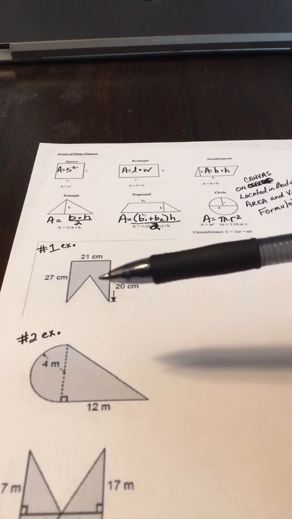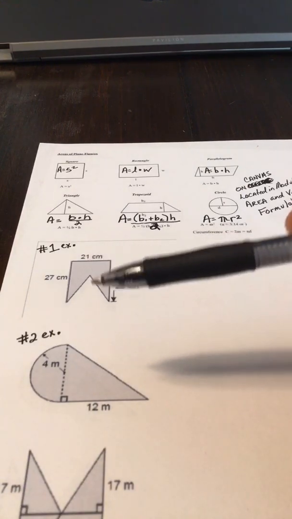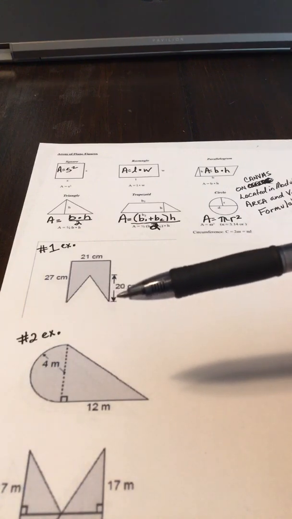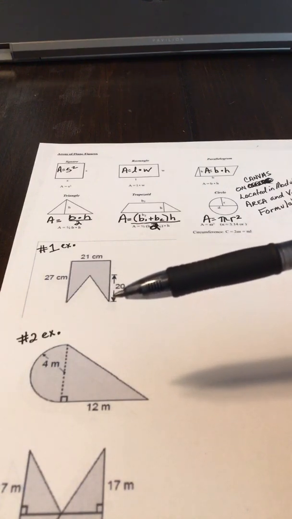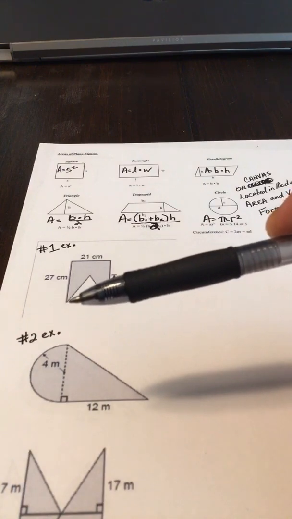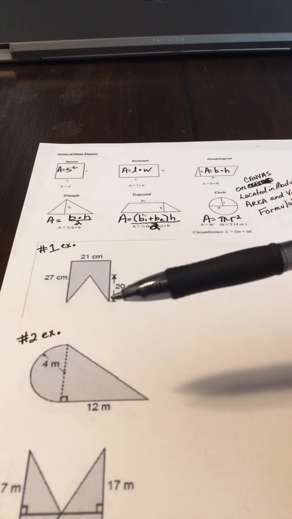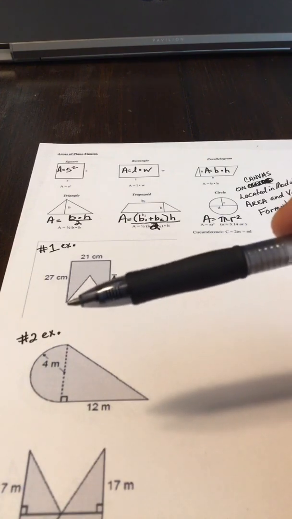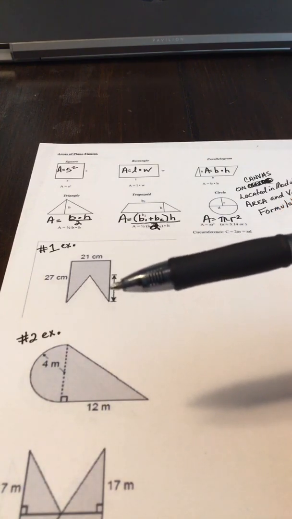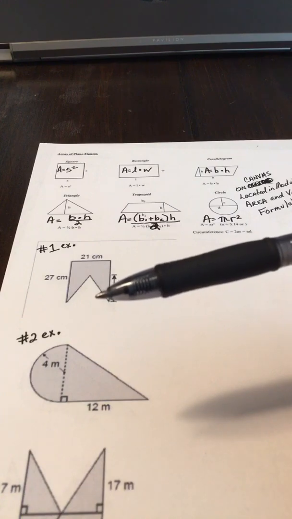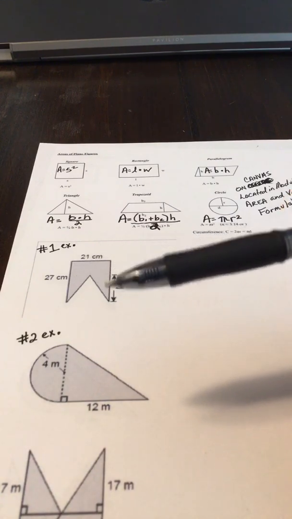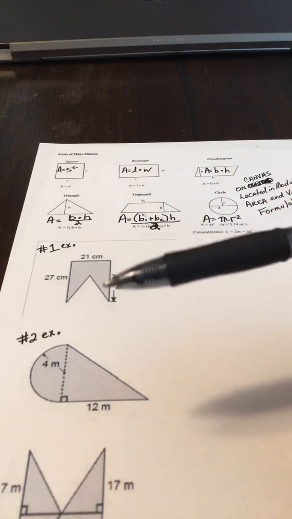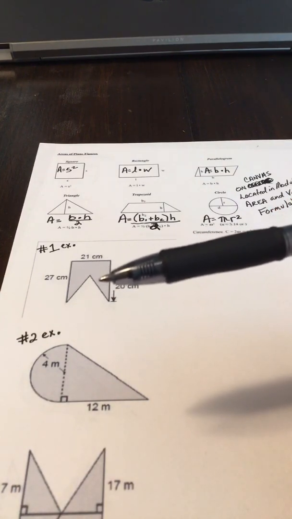First thing I need to do is identify what shapes I have in this example. So I look at this example and I see right off the bat, if I was to connect this point and this point, I would have a rectangle. Out of that rectangle I have a triangle. Now the triangle is not shaded, but the rectangle part is. So that triangle has been cut out of that rectangle.